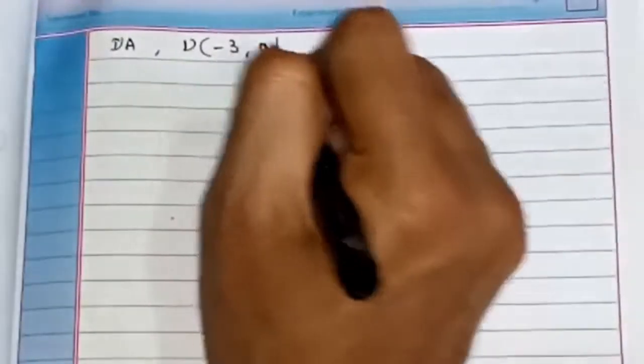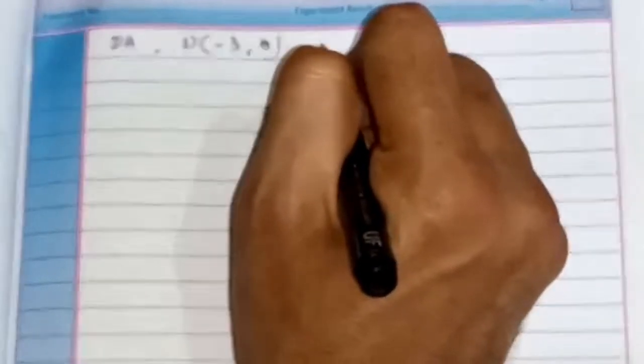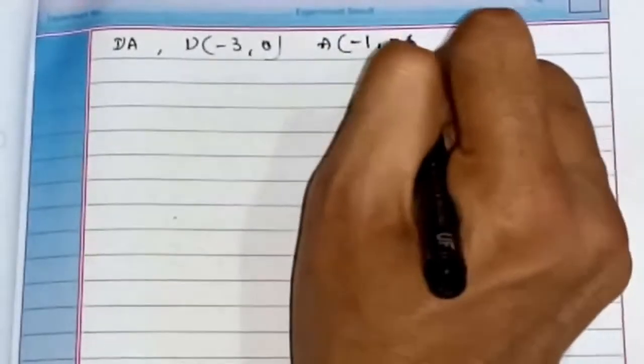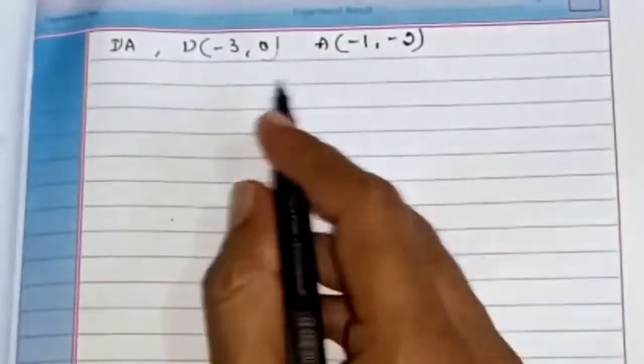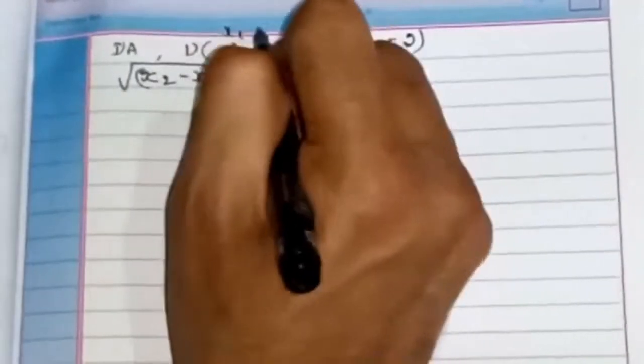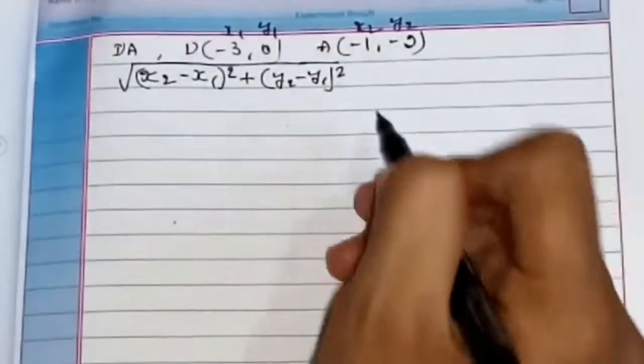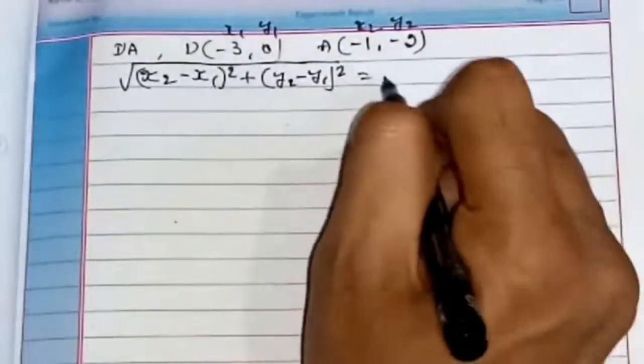Now find the distance between DA, right? Now what are the coordinate points of DA? So D of minus 3 comma 0 and A of minus 1 comma minus 2. Now apply the distance formula as usual, write down this as x1, y1 and this as x2, y2, right? Now apply the values to the formula.